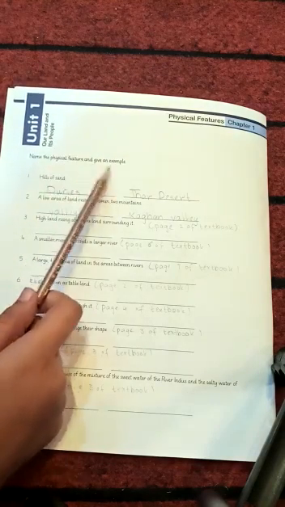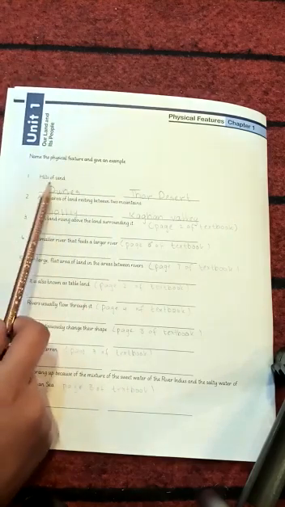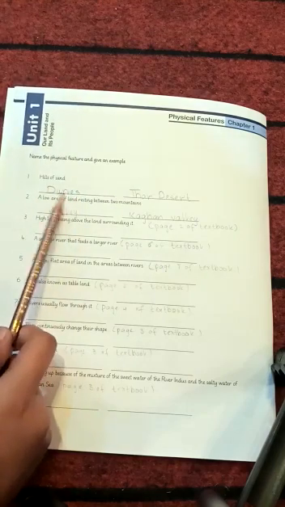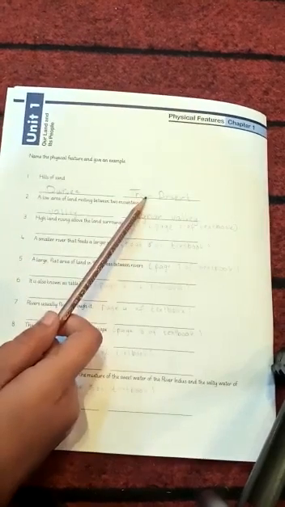After solving the puzzle, then turn your page, and this is now page number 2 of your SST workbook. Again, this is a very simple question. You can do it yourself. Name the physical feature and give an example. Number 1, hills of sand. Which one physical feature is it? It is dunes, which is clearly written in your textbook. And the example is Thar Desert because we have some high and low dunes in that desert.